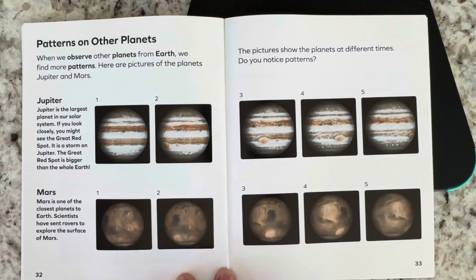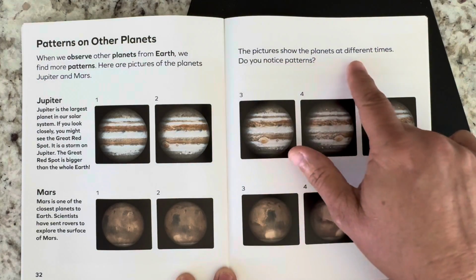Mars. Mars is one of the closest planets to Earth. Scientists have sent rovers to explore the surface of Mars. So the pictures show the planets at different times.